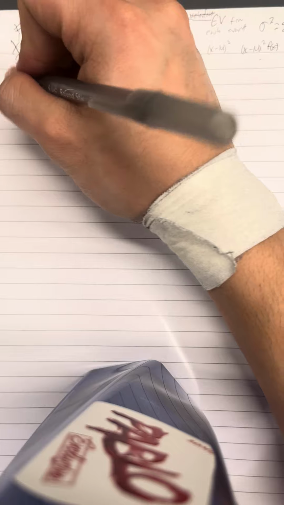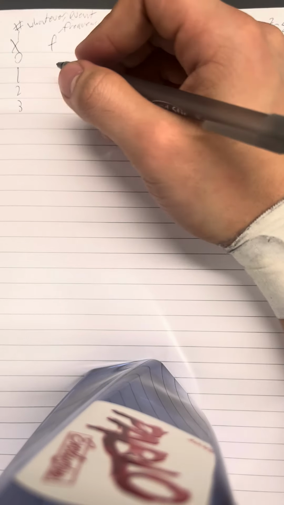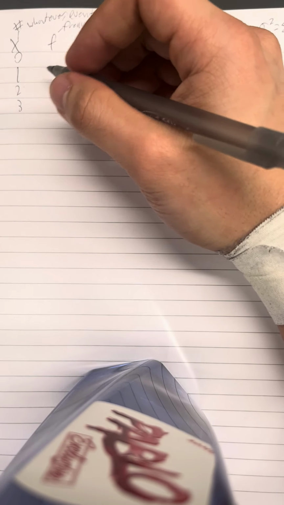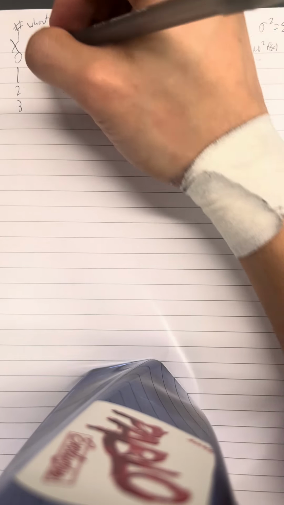You don't have to worry, that might not be the right name, you don't have to worry too much about that. But let's go on with the table. You have 0, 1, 2, 3. The number of days you get these events are 5, 15, 10, and 0. And then you proceed with the table.